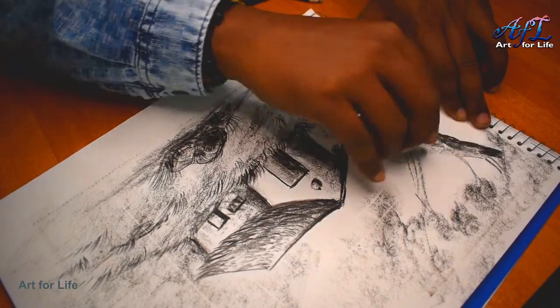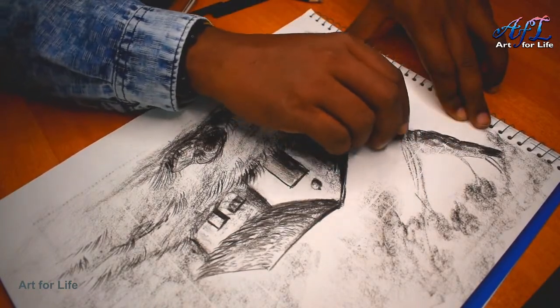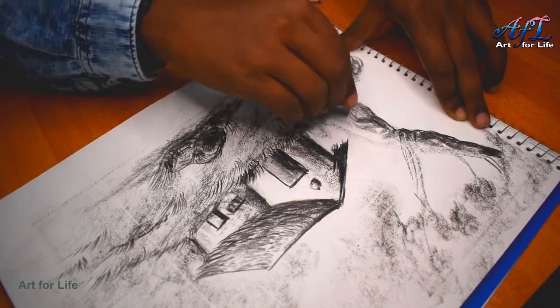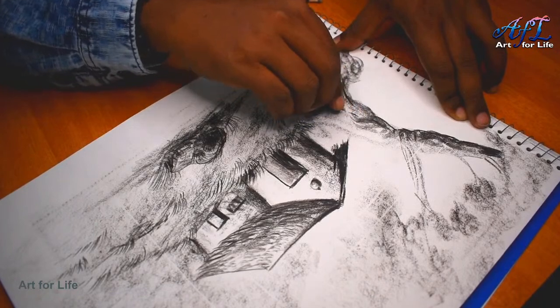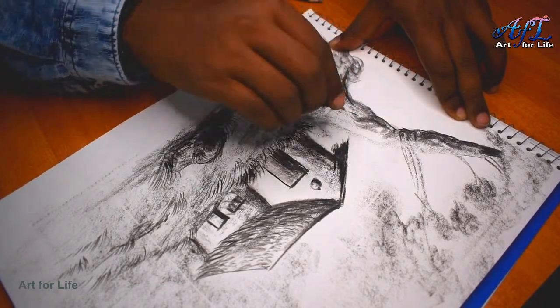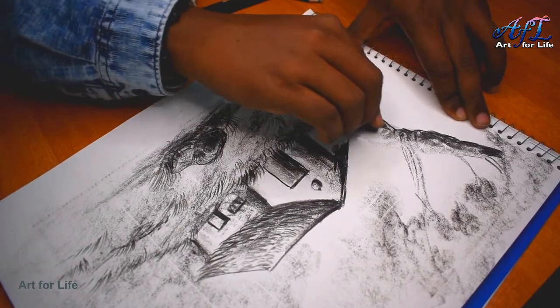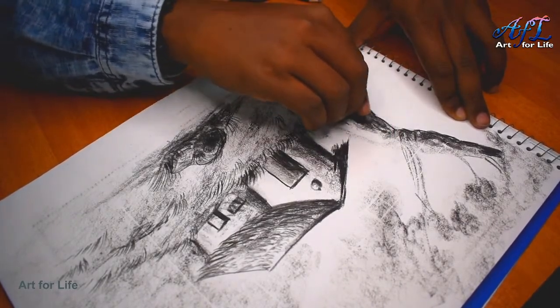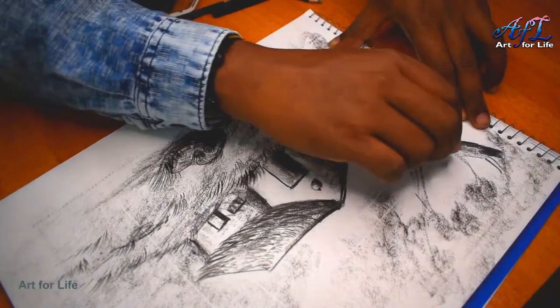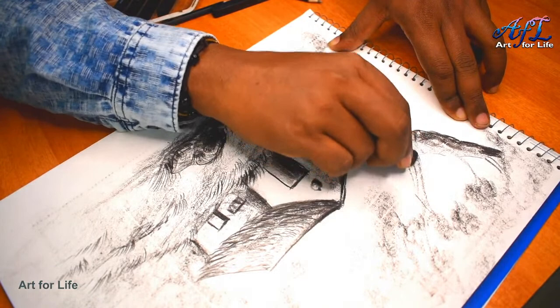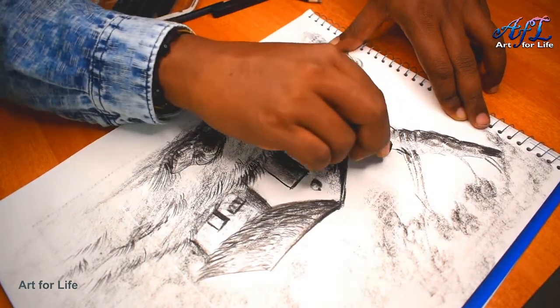Maybe later on you can use that base to create your good paintings. That is the biggest advantage I found with sticks. You can see how easily and quickly I'm giving the textures for the tree.